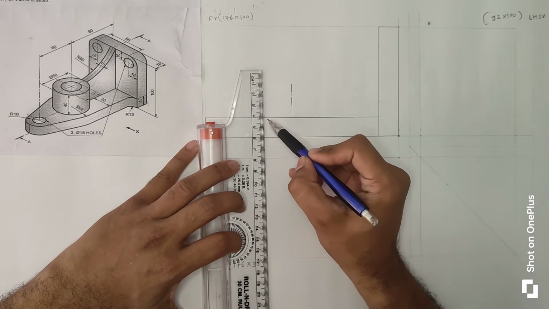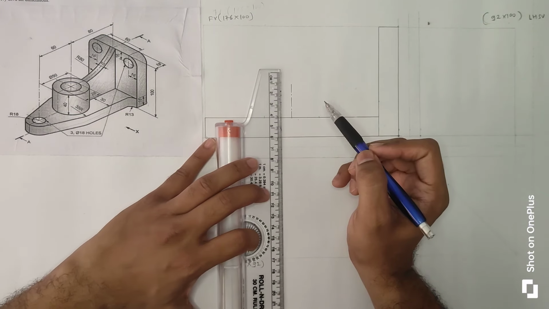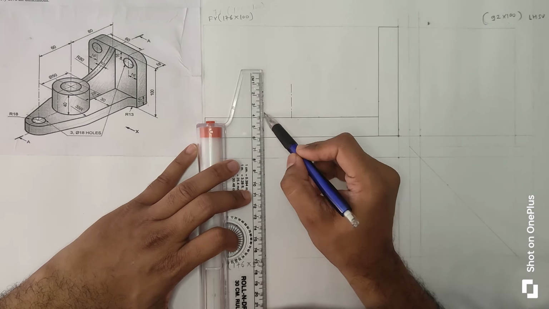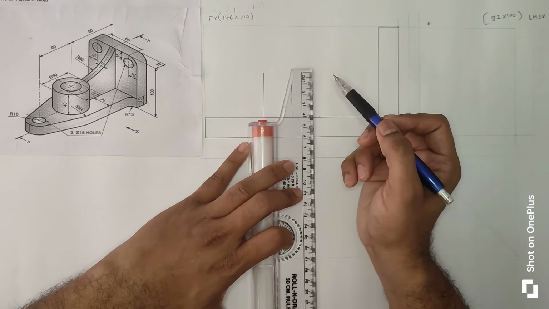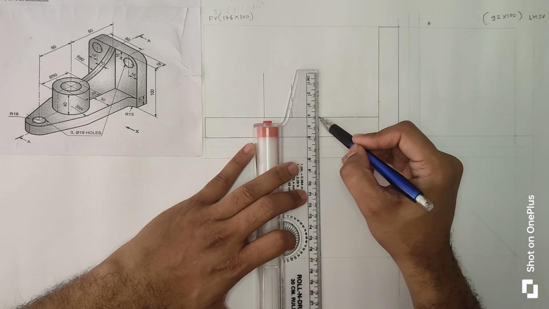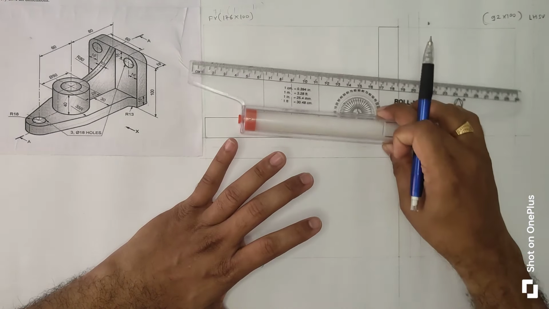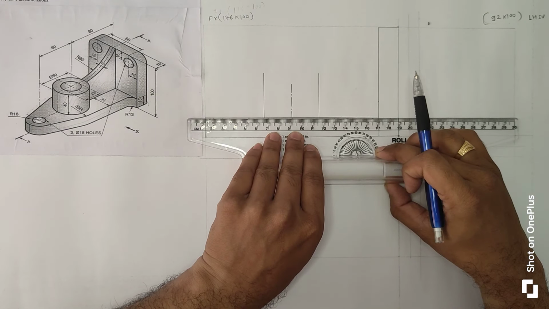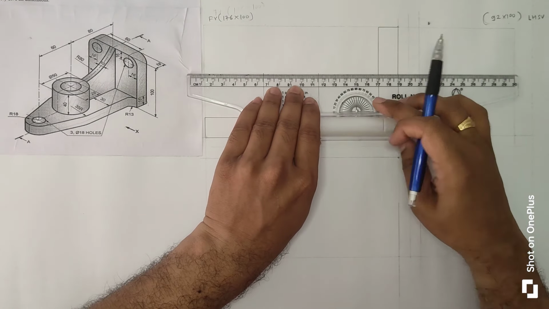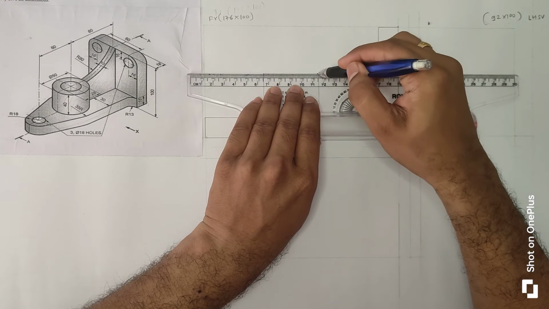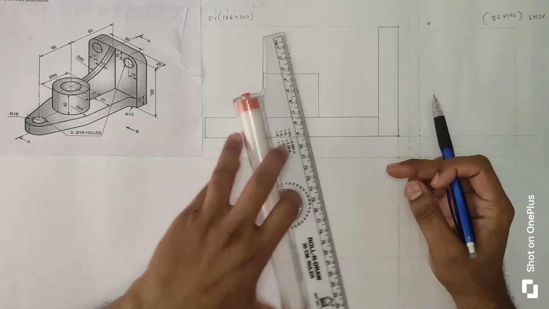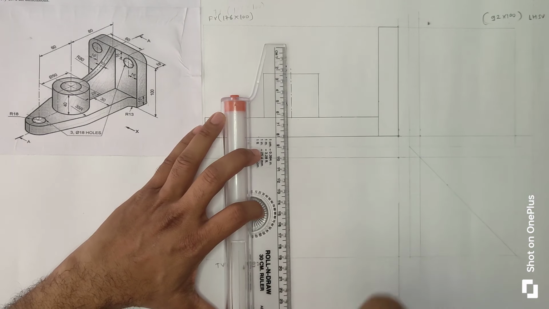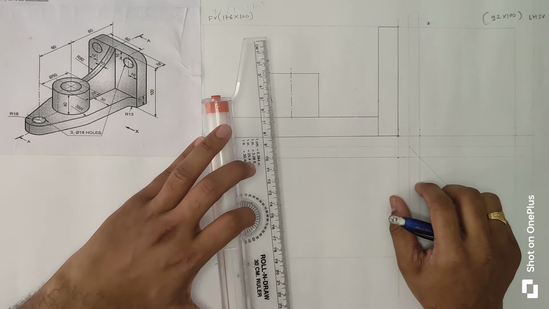So from this point, we will take 4 cm parallel to this axis. So this is the cylinder's front view. It is a rectangle of width 50, that is the diameter of the cylinder, and height 40. We will show the axis of the cylinder as a center line.